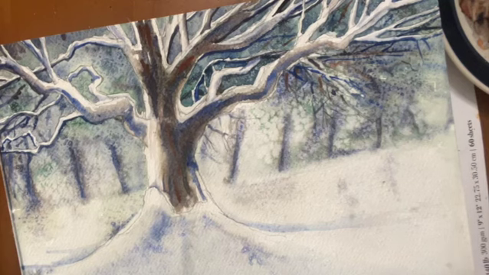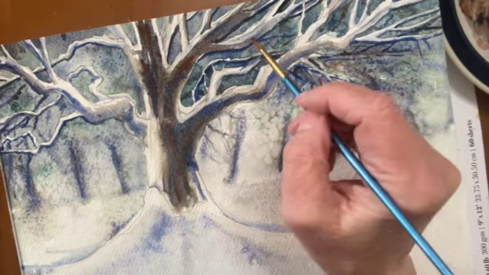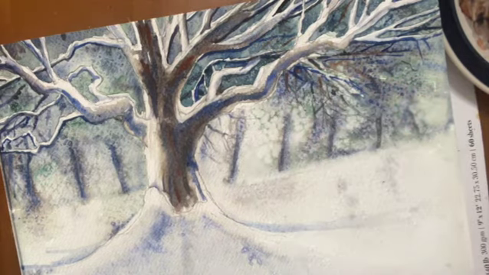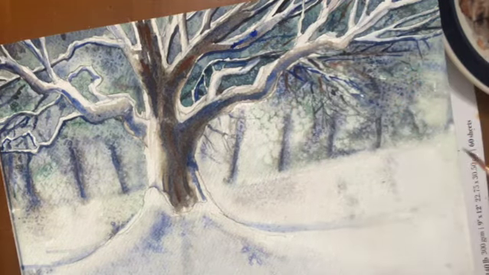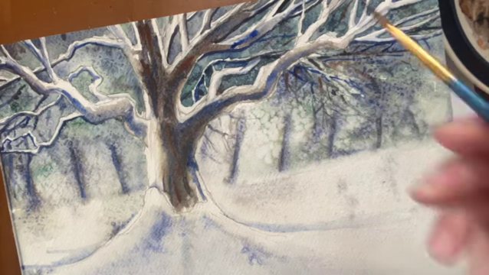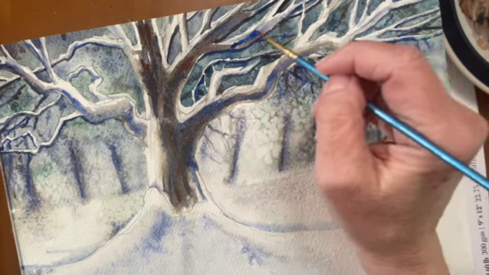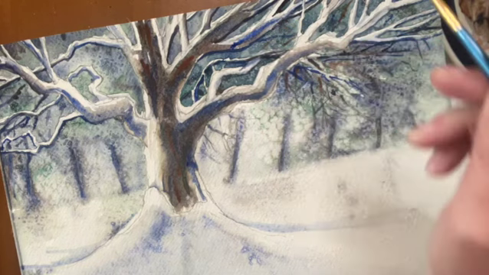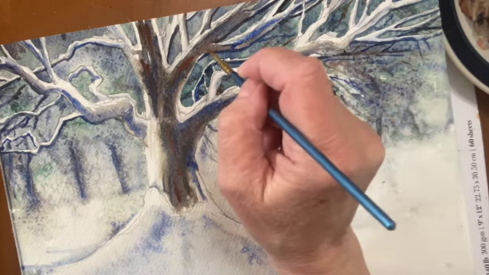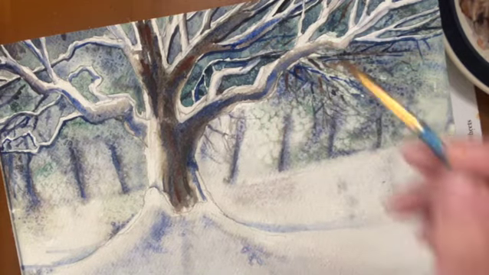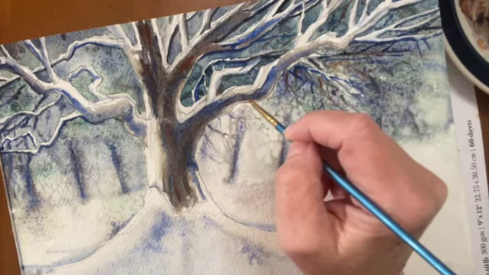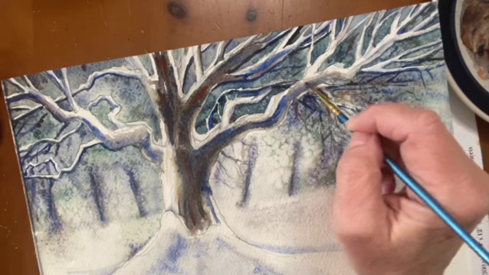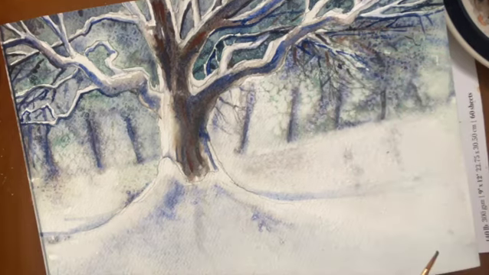So I can see where even this drift up here that is a little bigger, let's drop a little more blue in it even now, just because we know there's snow there. We want to really, that's not all branch, part of that is snow, is what we're trying to say. Okie dokie. It's a little bit more shadow there underneath the snowdrift. I'm going to leave it as is for now. Let's go ahead and sign it.